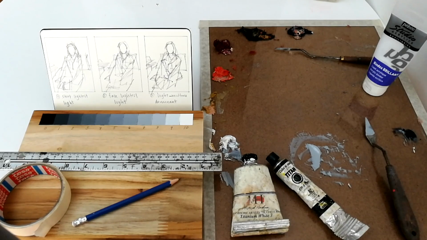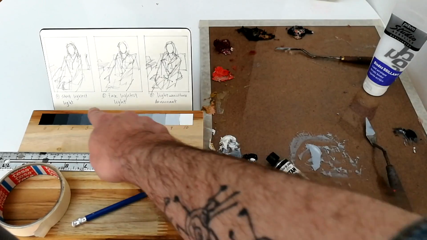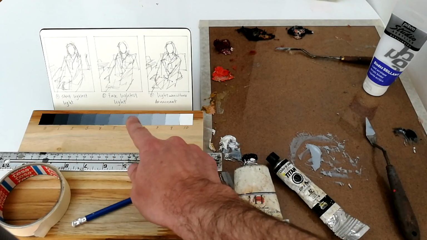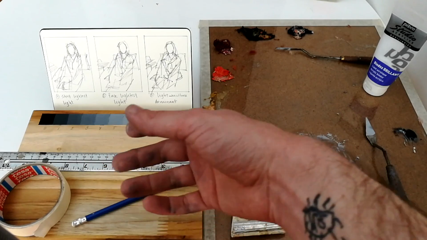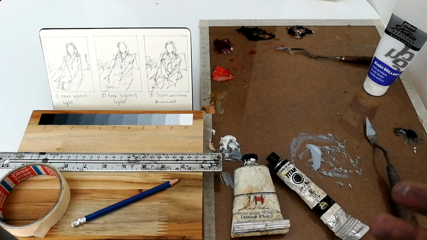So I want everyone to think that this is not only important to represent. This is not only important to view nature and to try to depict it faithfully.